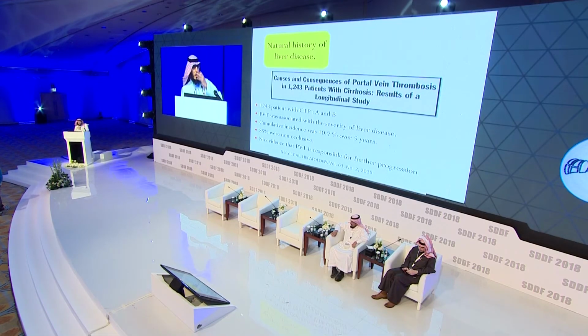This is a prospective longitudinal study that included more than 1,000 patients with Child A and B chronic liver disease. And they concluded from this study that PVT was associated with severity of liver disease. So it is a marker of severity rather than a cause for further liver decompensation. And 85% of those patients had non-occlusive portal vein thrombosis. And they concluded clearly in this study that there is no evidence that PVT is responsible for further progression of liver disease.